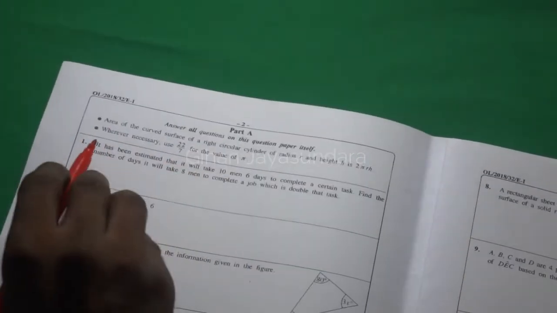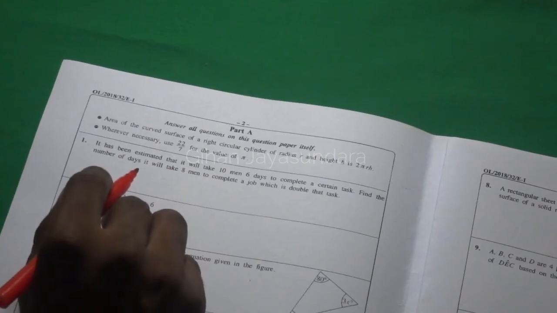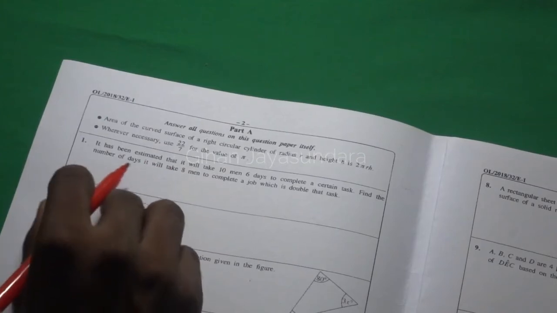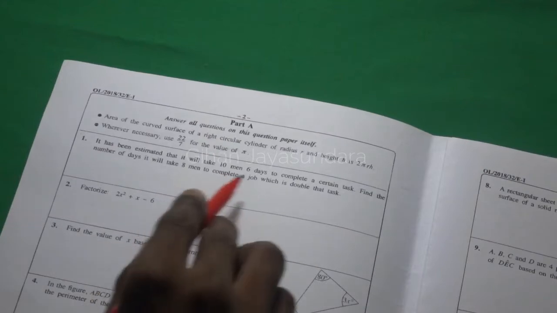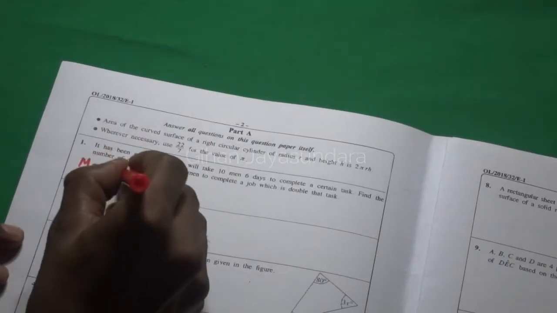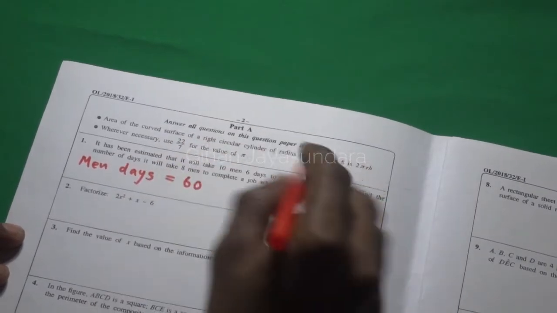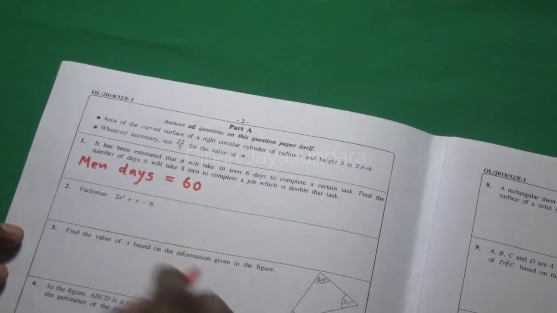It has been estimated that it will take 10 men 6 days to complete a certain task. Find the number of days it will take 8 men to complete a job which is double that task. Okay, so the man-days is 60. It comes from multiplying 10 into 6.